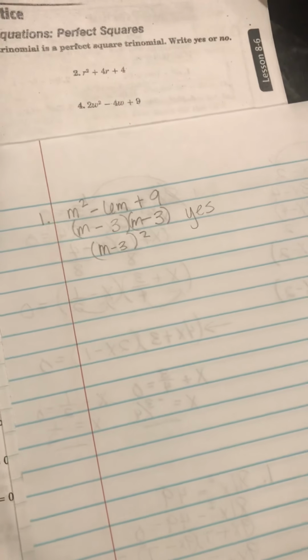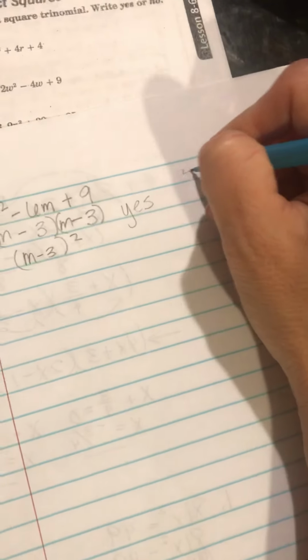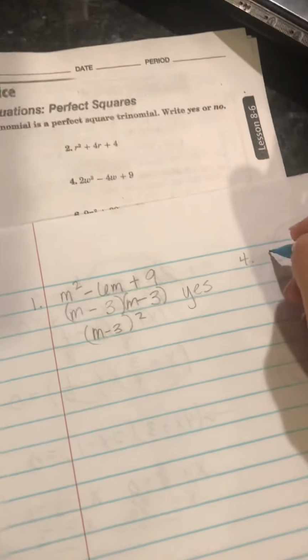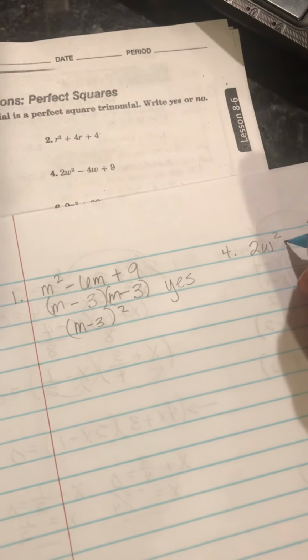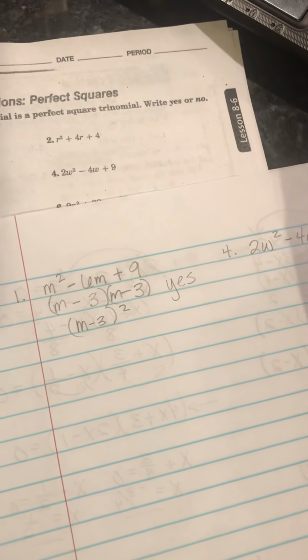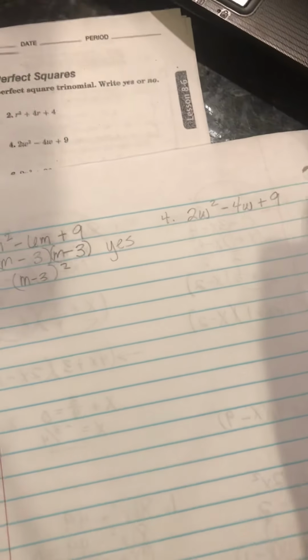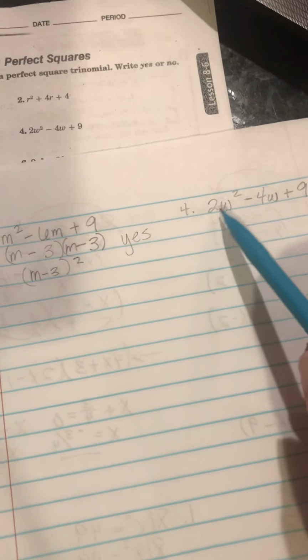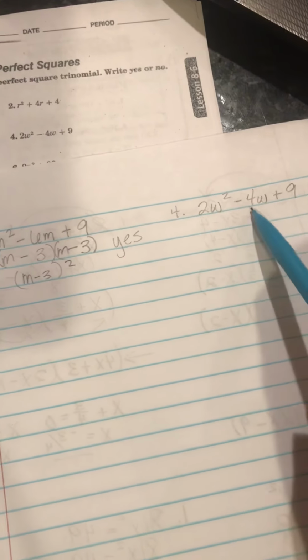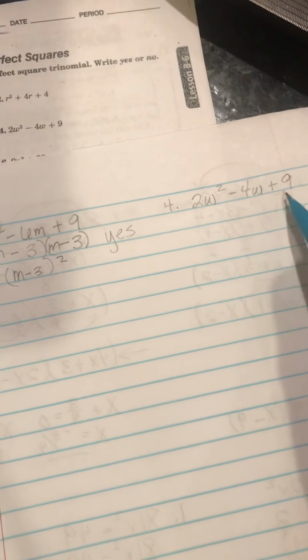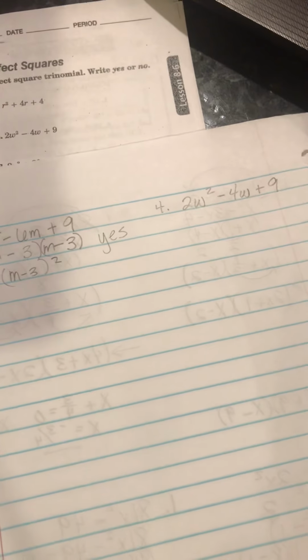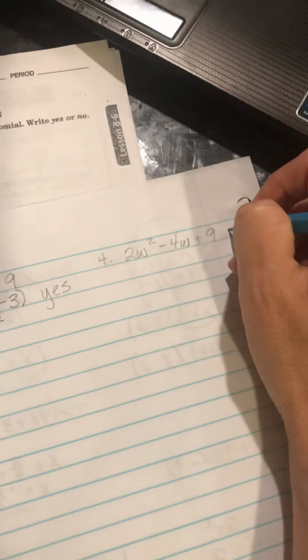So let me just pick one, for example, number 4. Number 4, you have 2w squared minus 4w plus 9. So that one, I'm pretty sure by looking at it, is not going to be a perfect square trinomial. And the way I know that it's not, if something is a perfect square trinomial, you should be able to take the square root of the first and the square root of the last. Not necessarily the middle, but the first part and the third part, they have to be perfect squares. And 2 is not a perfect square. So that's not going to be a perfect square trinomial. I can tell by looking at that without even working it, that's going to be a no.